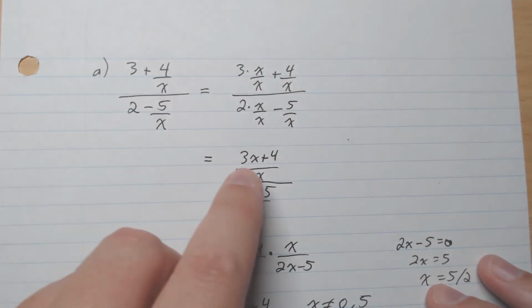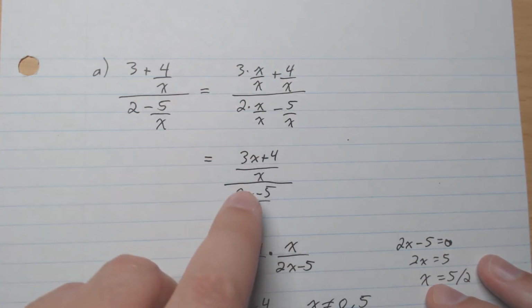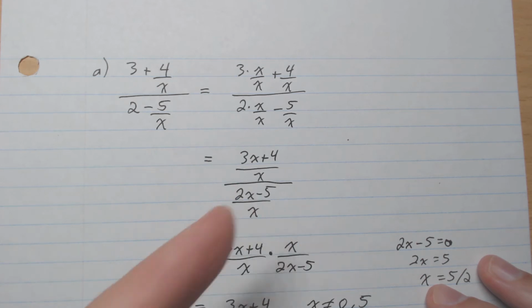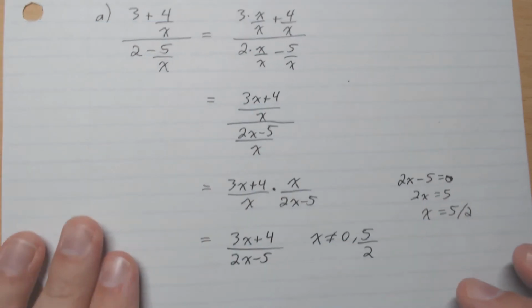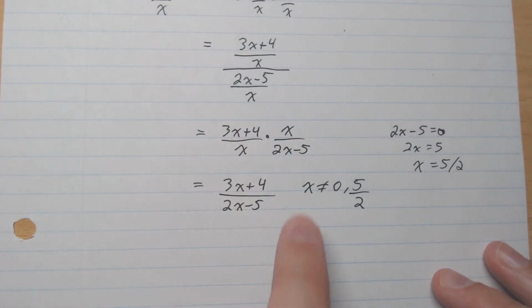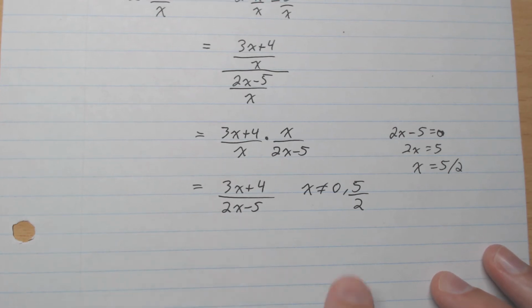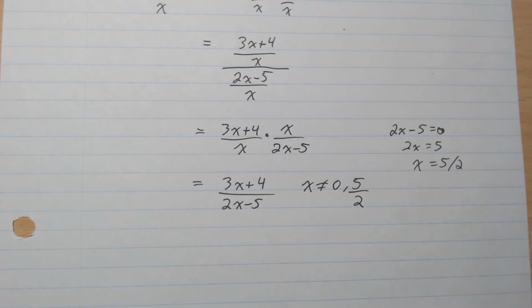So this is 3x plus 4 over x. This is 2x minus 5 over x. Times the reciprocal. These x's cancel out. What's left is 3x plus 4 over 2x minus 5. Restrictions, x cannot be 0 or 5 over 2 like that.